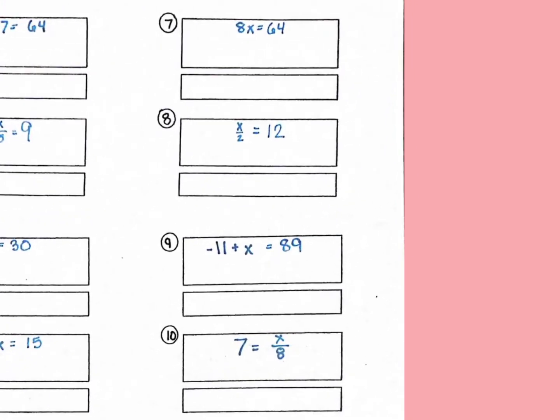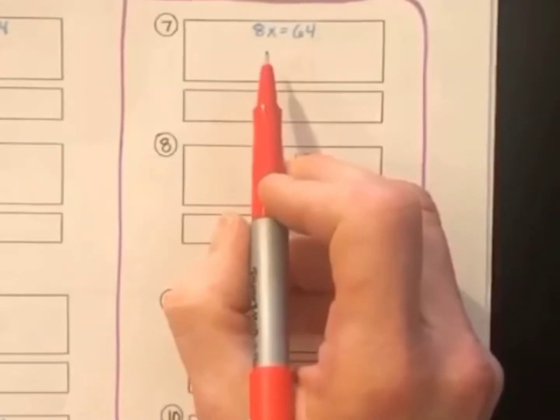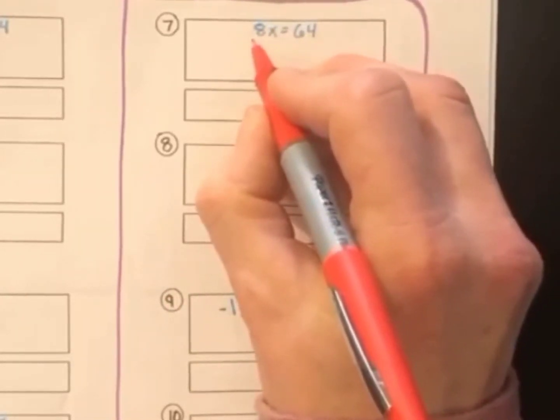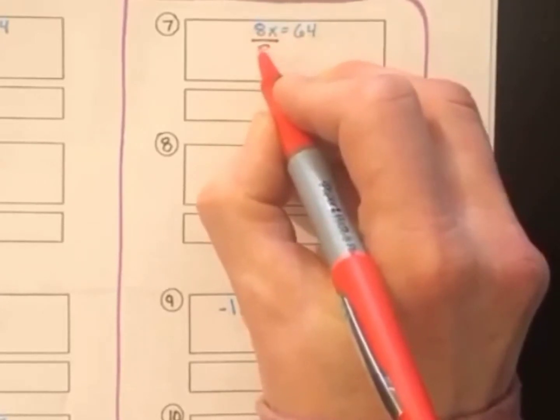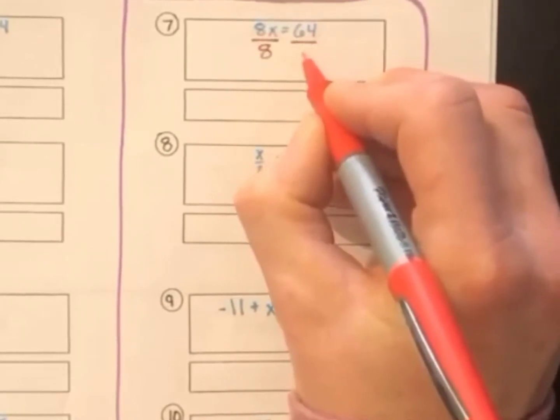Look at number 7. We have 8 times x equals 64. Remember, with algebra, we've got to get that x all by itself. In order to do that, we've got to get rid of the 8. Right now, we're multiplying x times 8. The opposite will get rid of the 8. So the opposite of times 8 is divided by 8. So that means we'll divide both sides by 8.